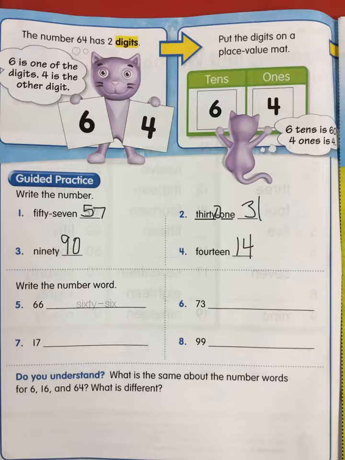Oh, so numbers 5 through 8, now we have to write the word. Now remember when I said it's a double digit like this, we have to have a hyphen to separate the 60 and the 6. Or if it's like 72, we have to have a hyphen in between the words 70 and 2. So 60, I have to write a little bit bigger. Hyphen 6.